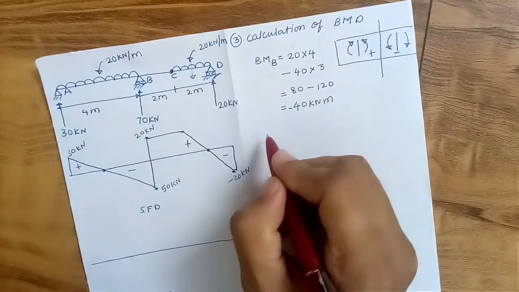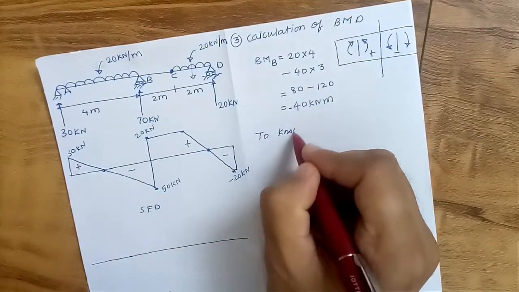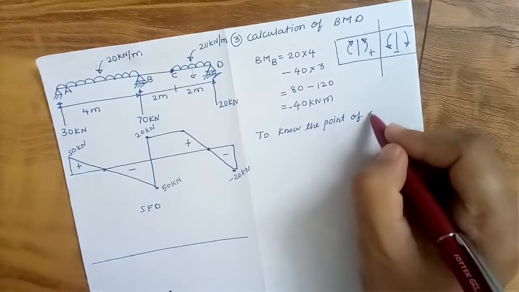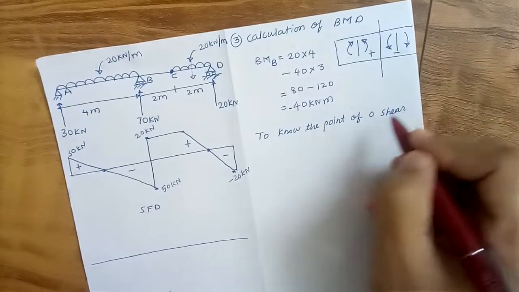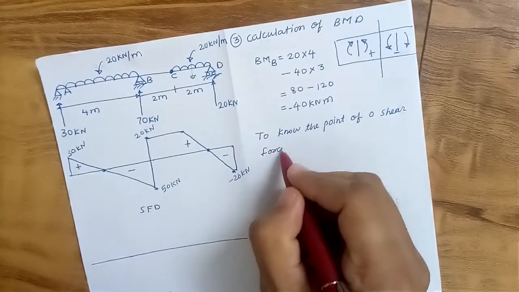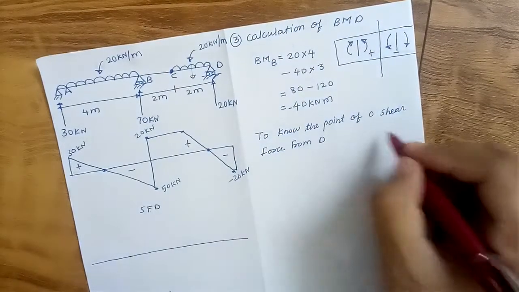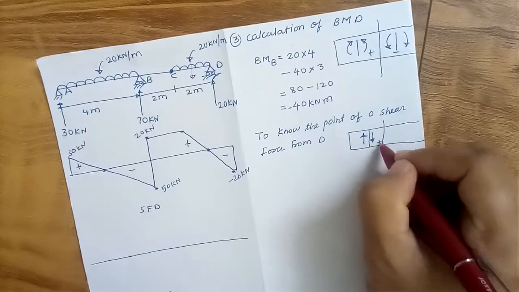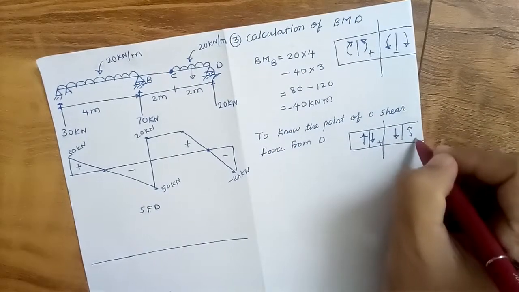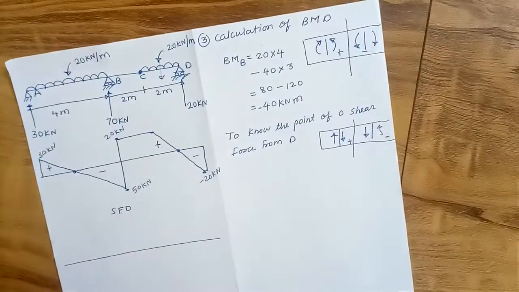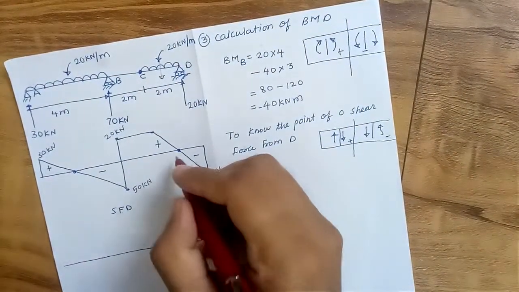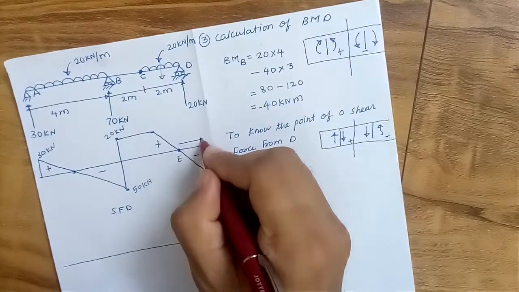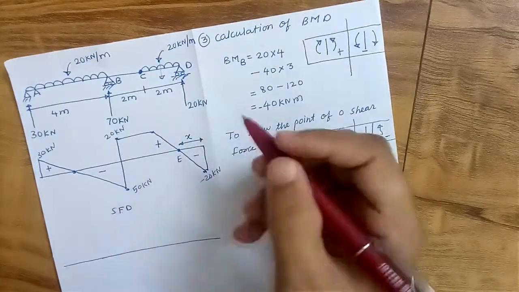So to find the point of zero shear force from D, we know the sign convention for shear force like this: this will be considered positive, and this will be considered negative. So let this point be E, and it is acting at a distance of x from the point D. So this is the point E.